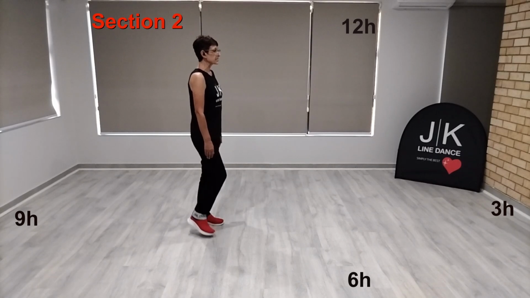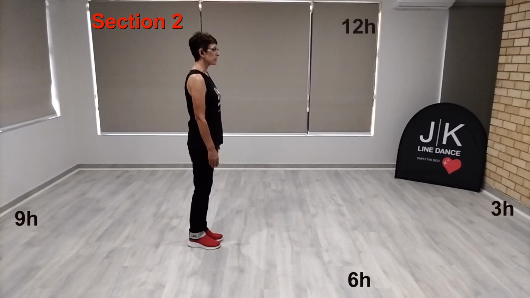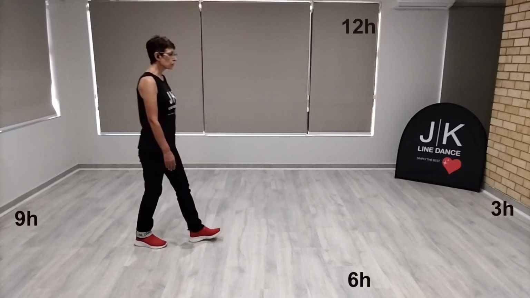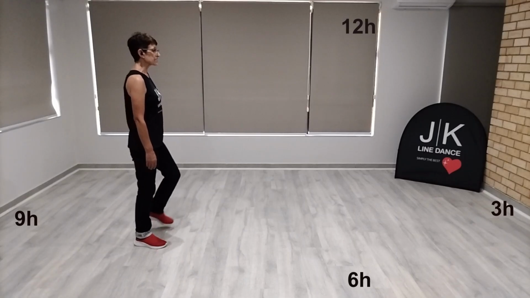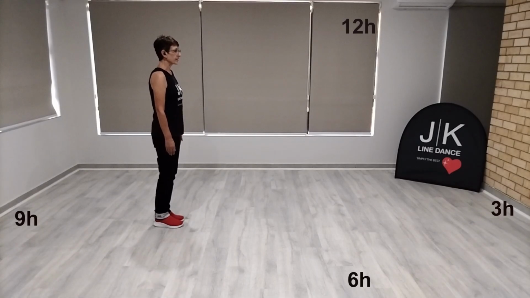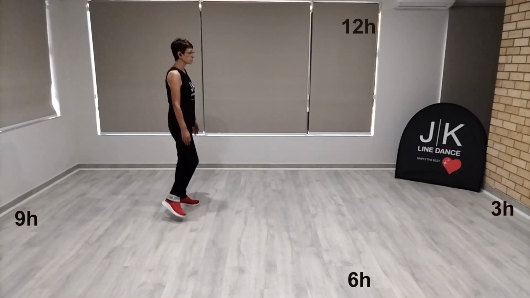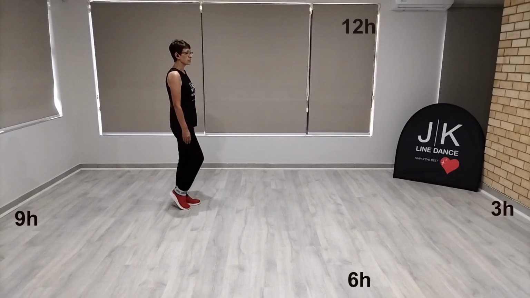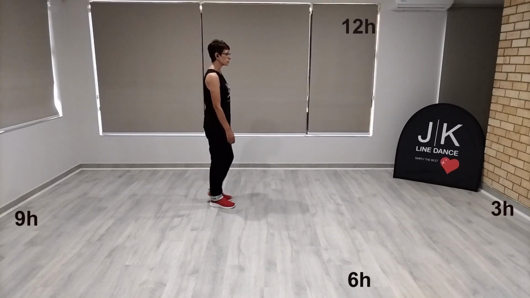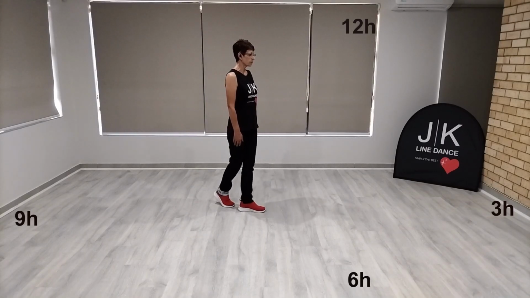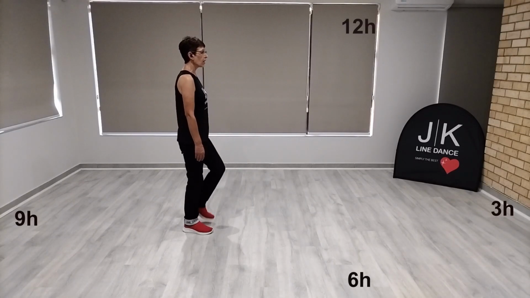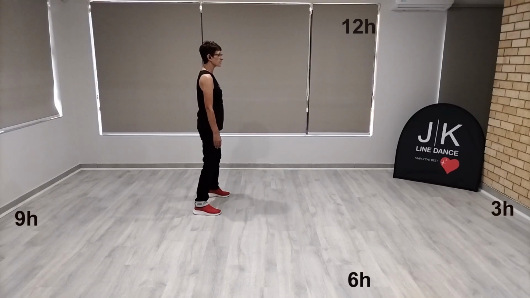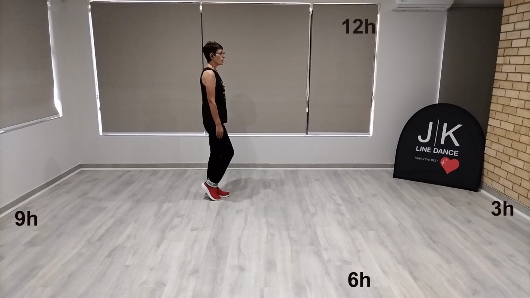Section 2, we're going to step right to right side, step left next to right, step back on the right, and touch left next to right. We're going to step left to left side, step right next to left, step left to left side, and touch right next to left. The count for section 2, 1, 2, 3, 4, 5, 6, 7, 8. The weight is on the left, we're facing 3 o'clock.